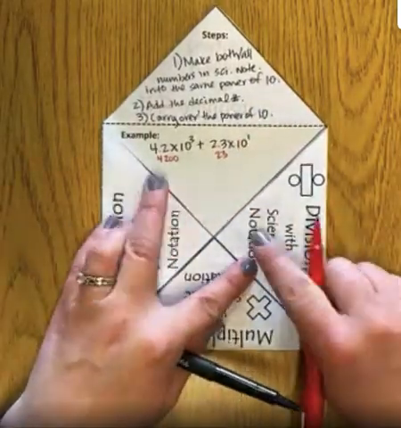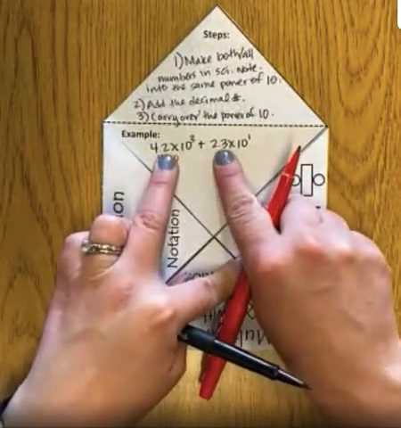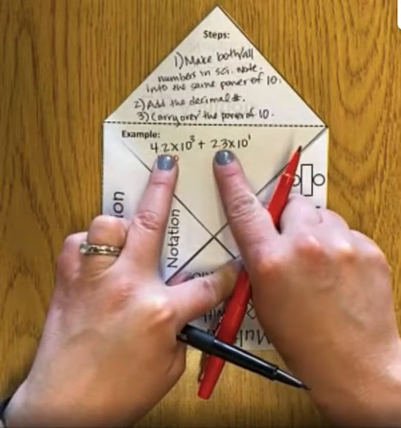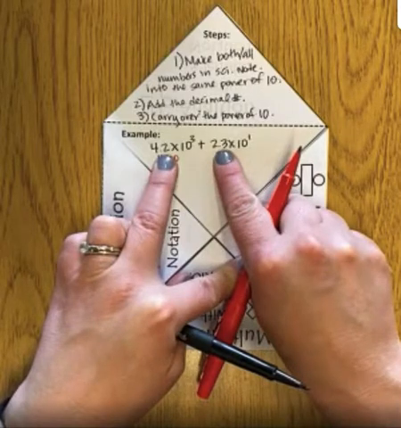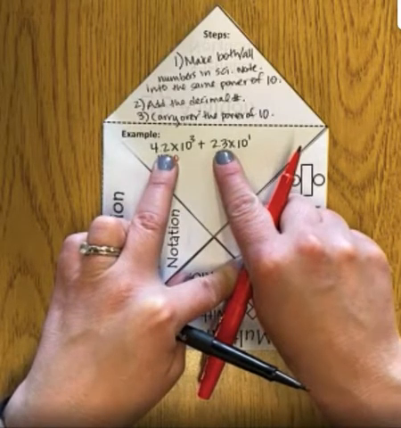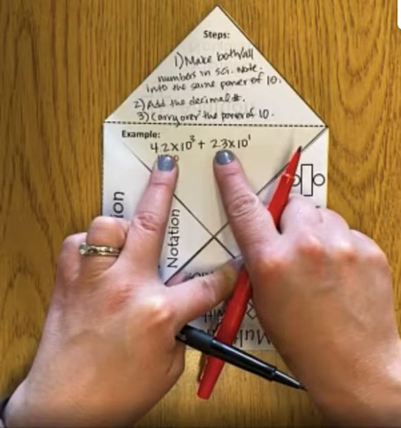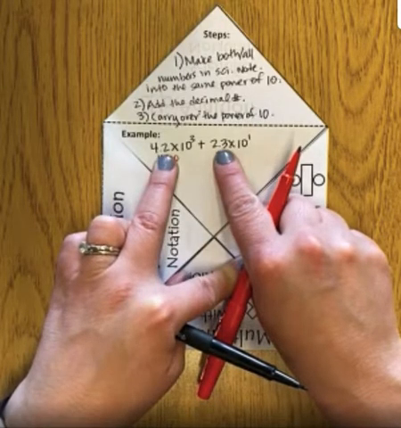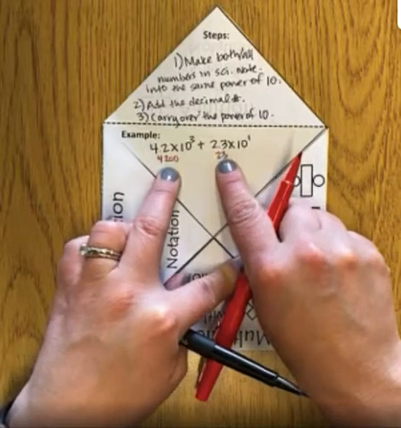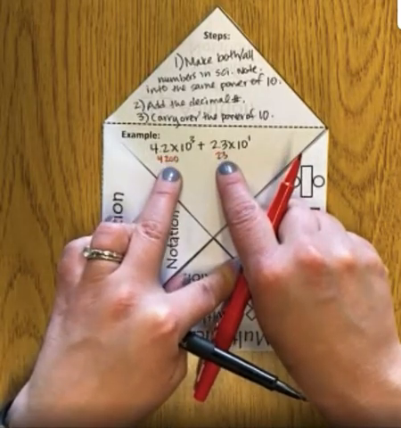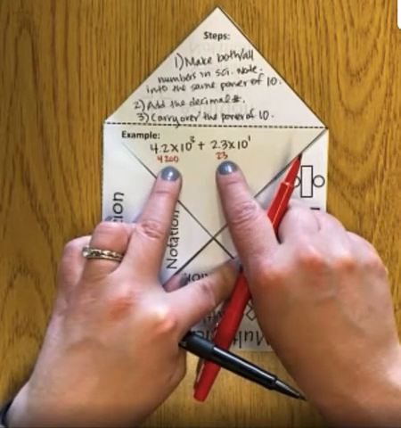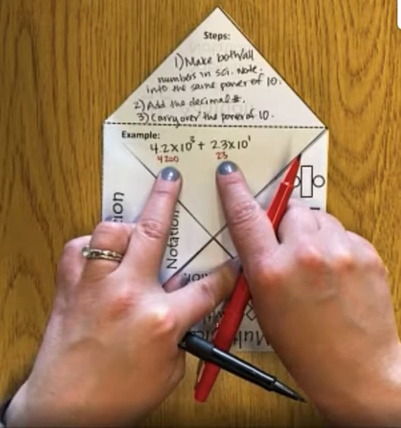If I were to add these numbers up and not pay attention to the power of 10, I'd say 4.2 plus 2.3 equals 6.5. And then I wouldn't know what to write for my power of 10 at that point in time because the power of 10 is different for each one. But 6.5 is a very different number than what I'm actually going to be getting because I have 4,200 plus 23. So I should get 4,223 as my final answer.